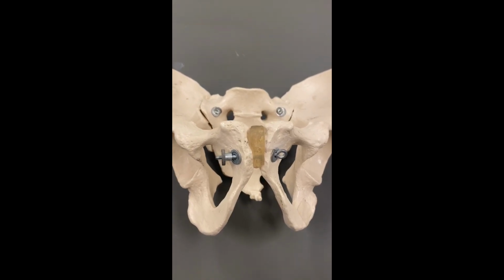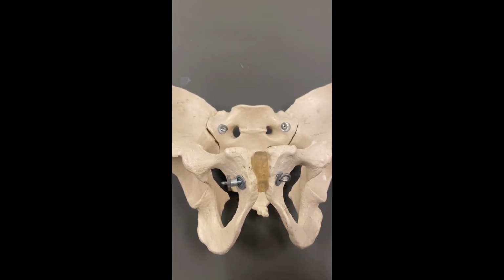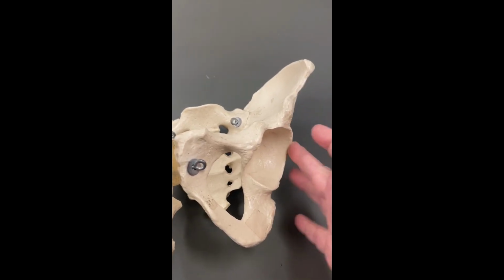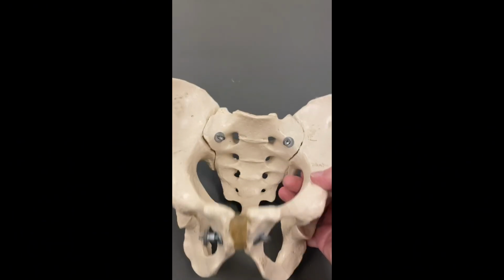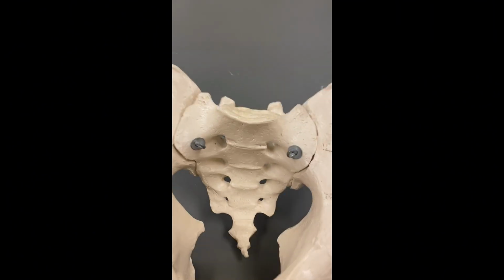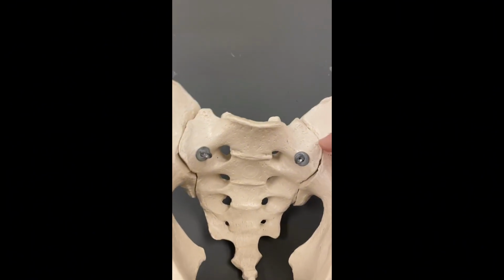In this video I'm going to talk about the pelvic girdle. Specifically, I'm going to discuss the os coxa or coxal bone, the hip bone. This is an articulated pelvis. So the two os coxa, the two hip bones, articulate posteriorly with the sacrum.